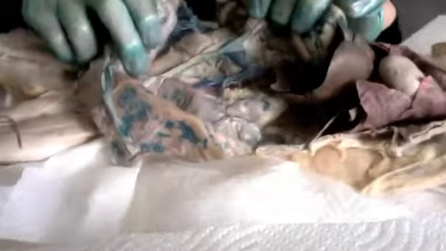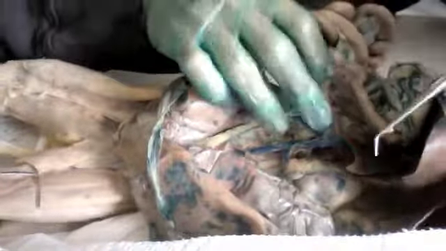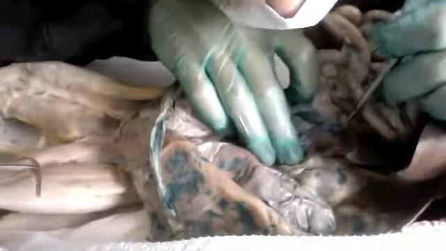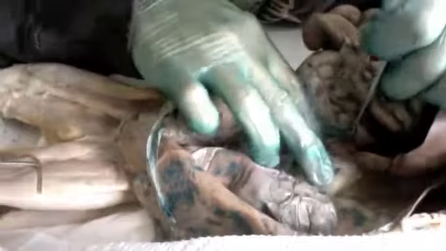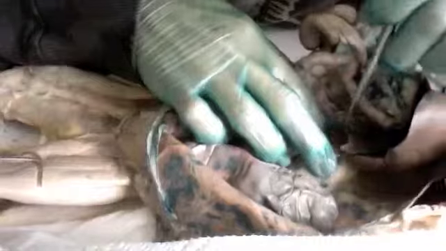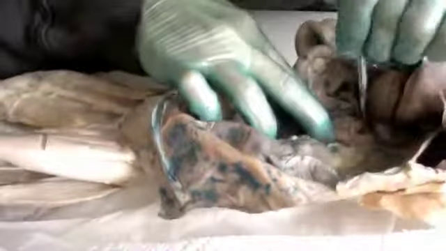Okay, I'm going to do my best to display some of the major branches of the abdominal aorta. Okay, start off here, we have the celiac trunk. I'm hoping you can see this. This may take a second. I have it isolated here.